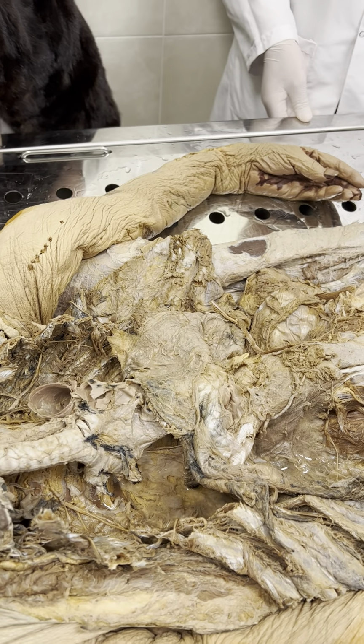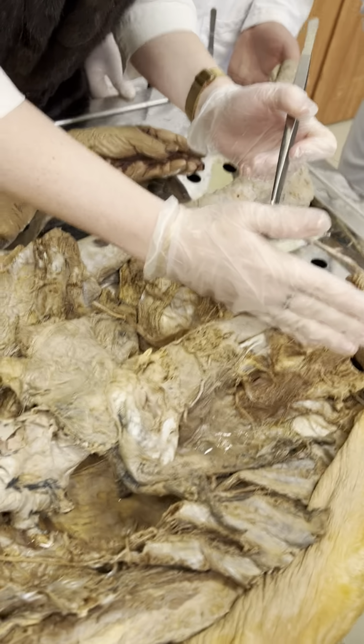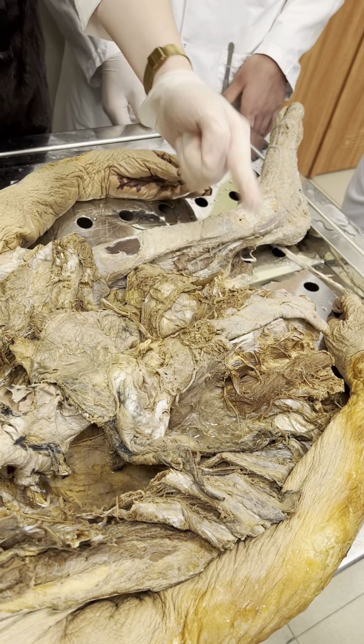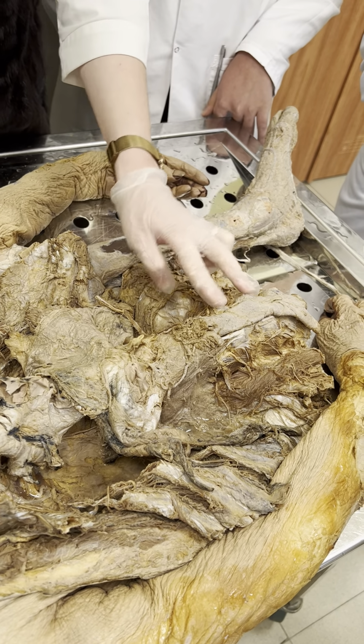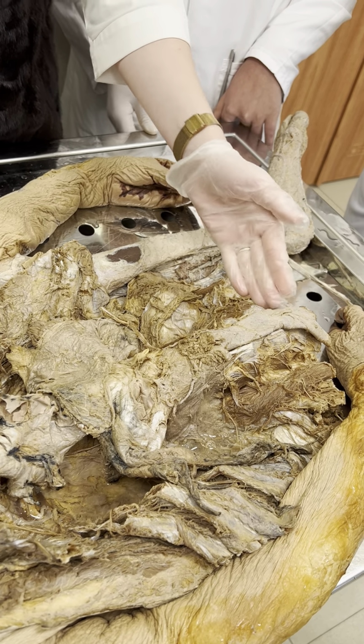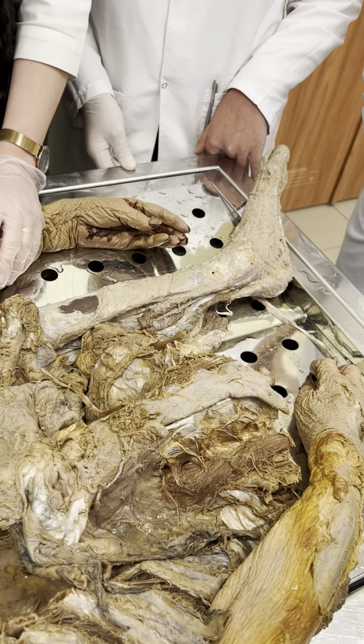The second parietal branch of abdominal aorta, these are lumbar arteries. Here we can see them. Arteria lumbalis. These lumbar arteries are 4 pairs. They arise at the level of intervertebral discs between lumbar vertebrae, because there are 5 lumbar vertebrae, so 4 intervertebral discs are between them. That's why there are 4 pairs of lumbar arteries.